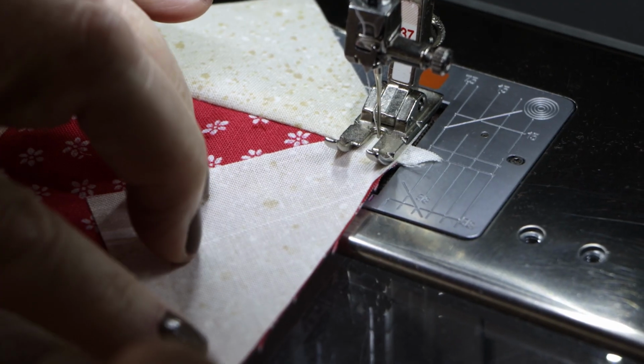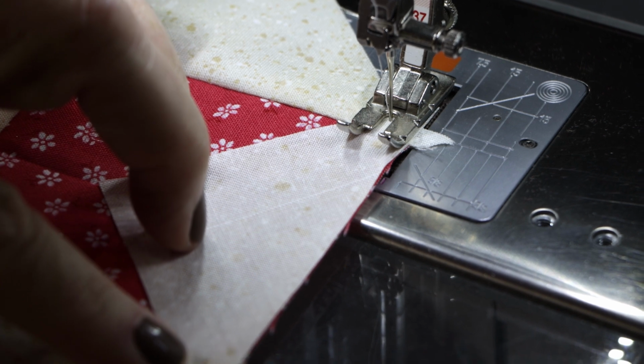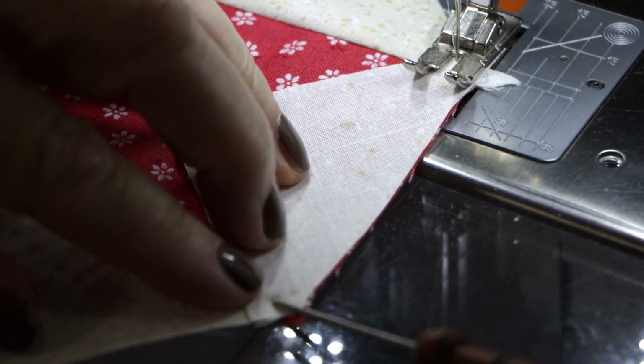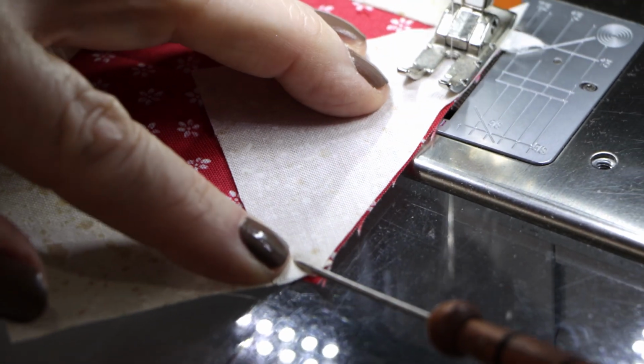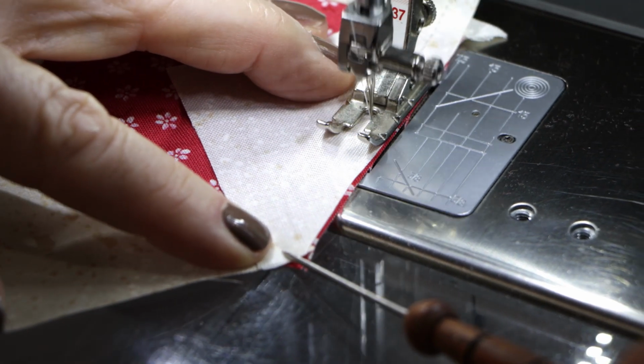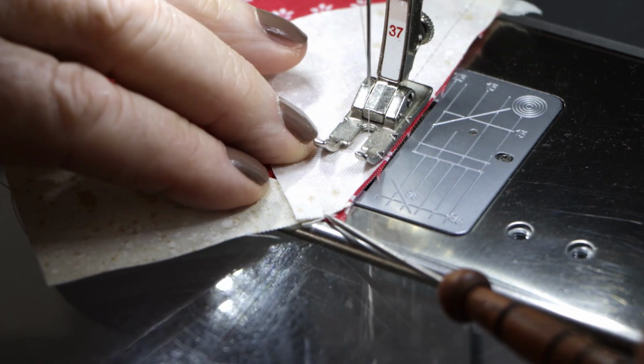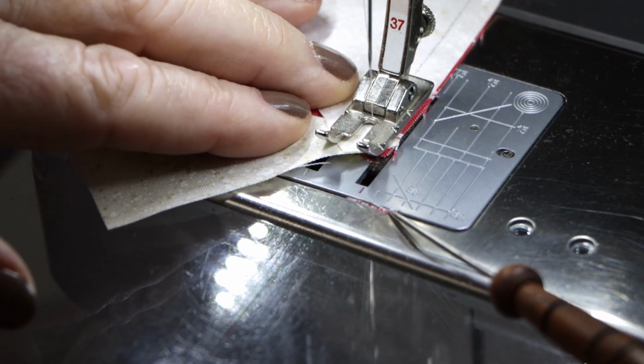As I'm sewing, I always want to make sure that I keep my alignment as I sew, because in case your machine is a little aggressive in feeding, you can override that.